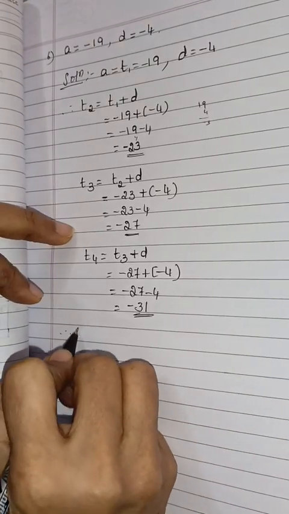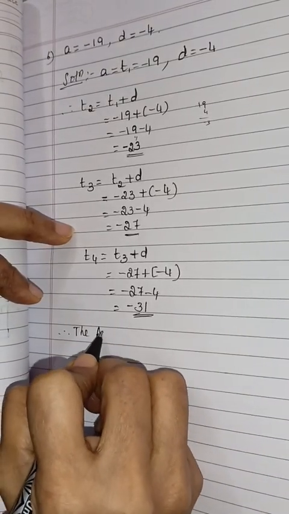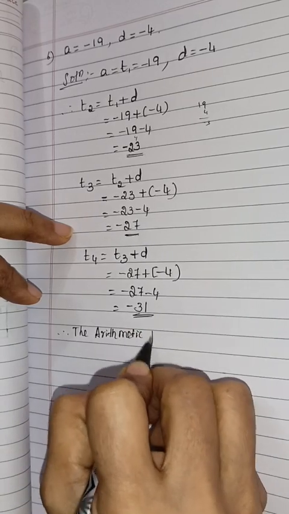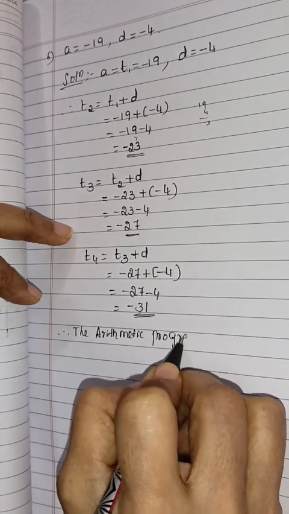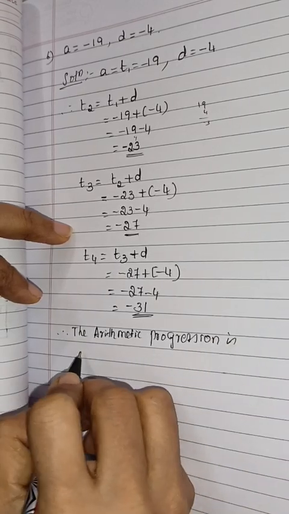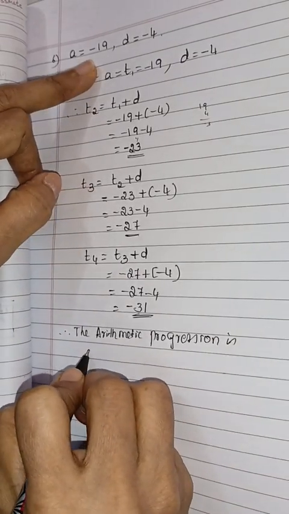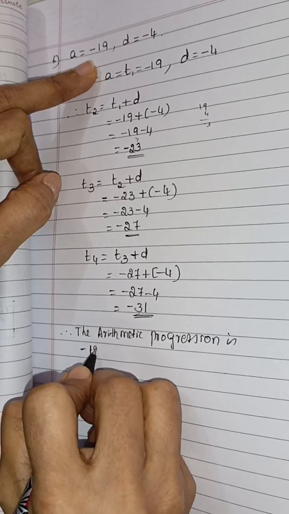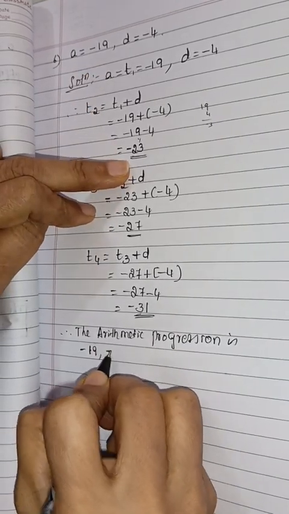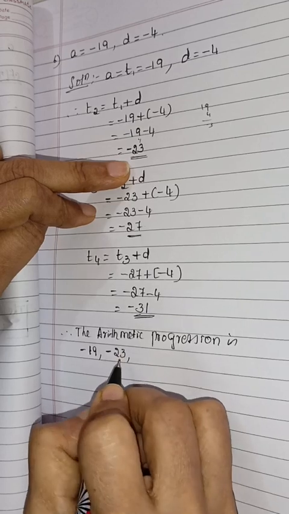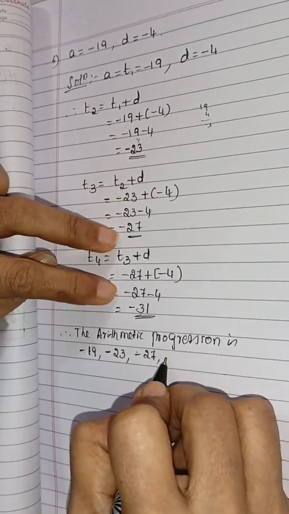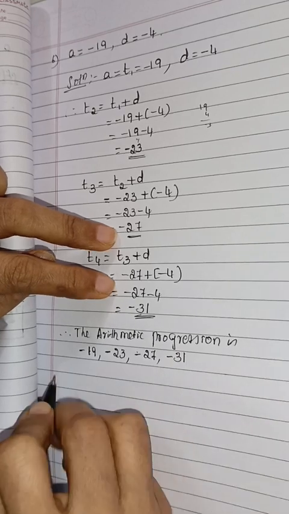Therefore, the arithmetic progression is, the first one is minus 19, no, the second one, T2 is minus 23, then minus 27 and minus 31.